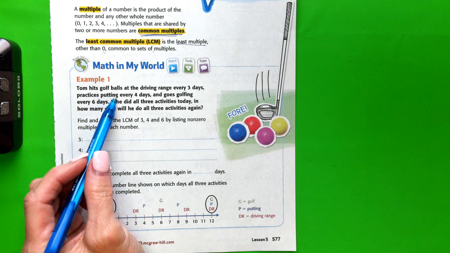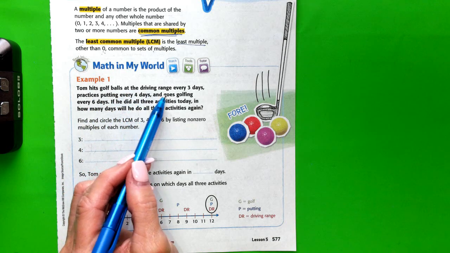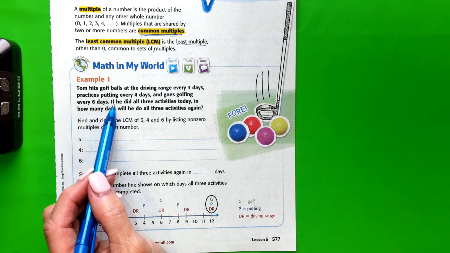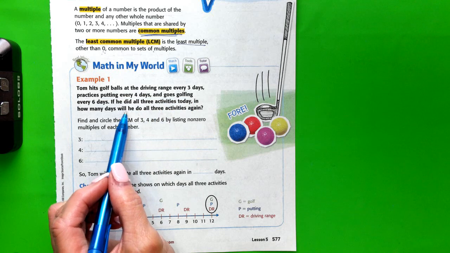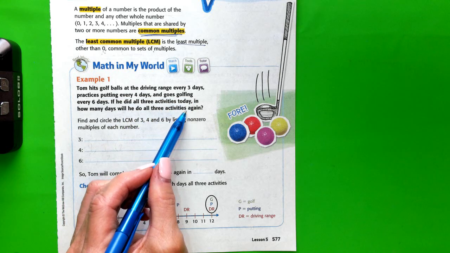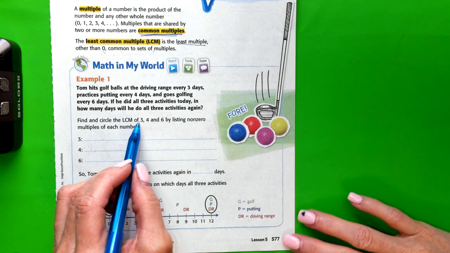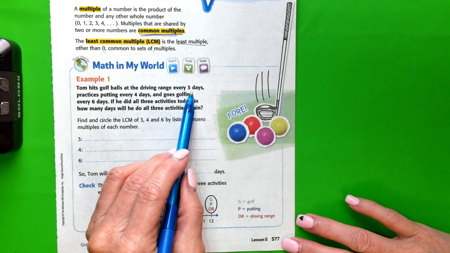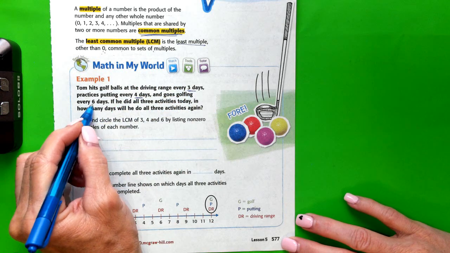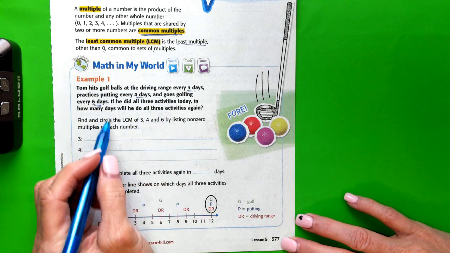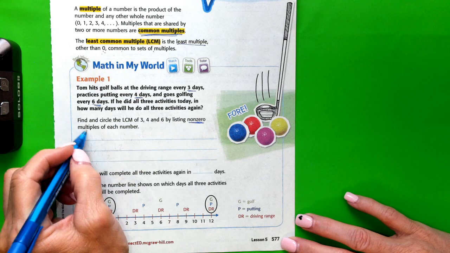It says, Tom hits golf balls at the driving range every 3 days, practices putting every 4 days, and goes golfing every 6 days. If he did all 3 activities today, in how many days will he do all 3 activities again? So we're going to find and circle the least common multiple of 3, 4, and 6. And we're going to list non-zero multiples.